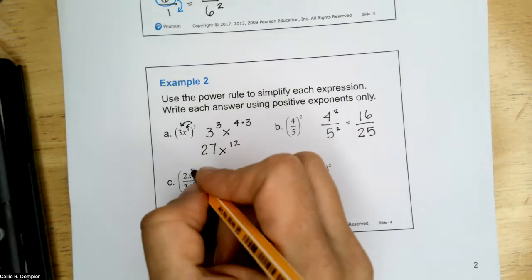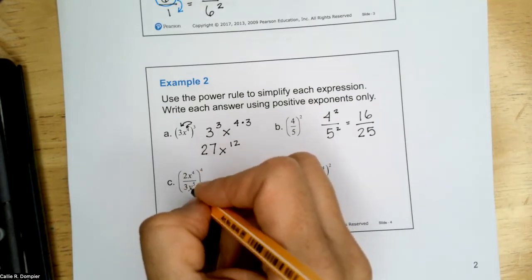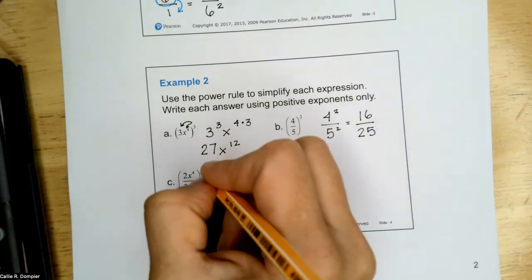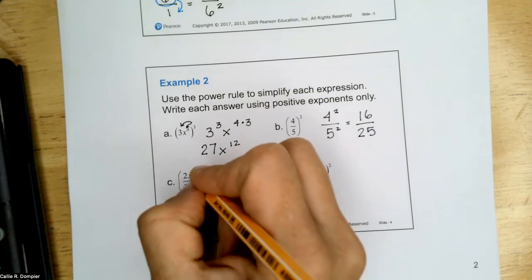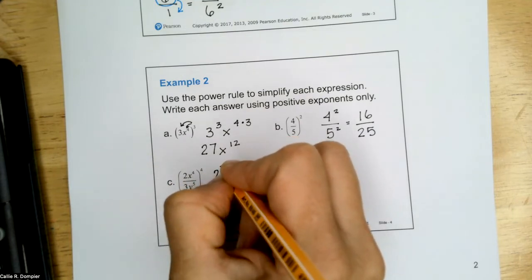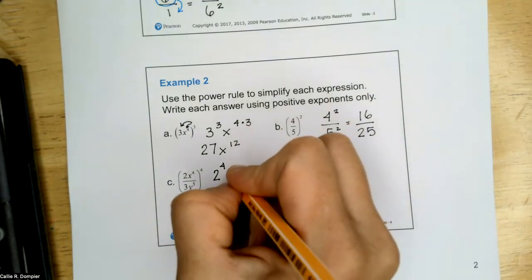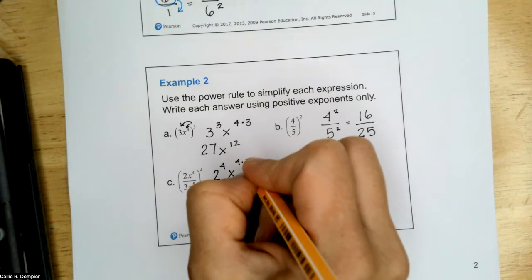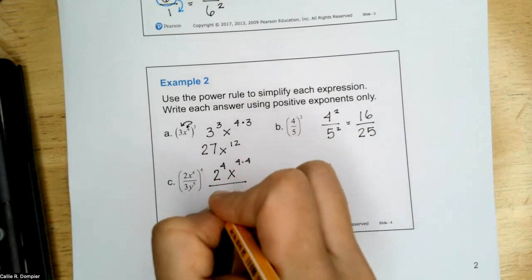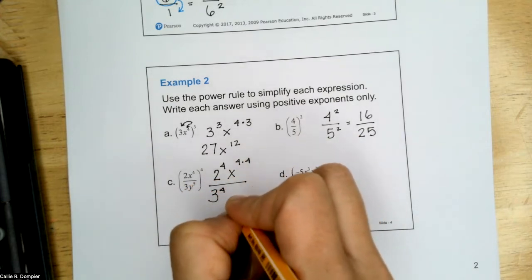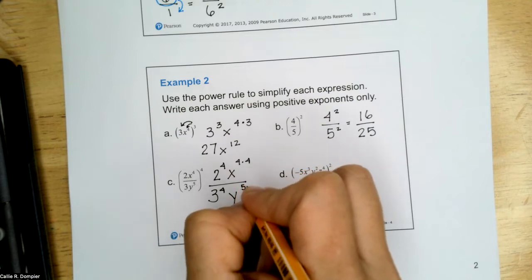All right, now we are going to use the product rule and the quotient rule at the same time. So we have 2, I'm just going to go one item at a time, 2 to the power of 4. I'm going to apply the 4 to each item at a time. x to the power of 4 times 4, 3 to the power of 4, y to the power of 5 times 4.